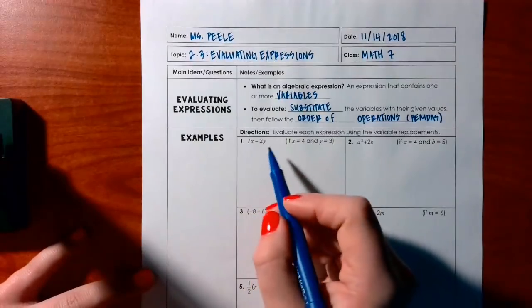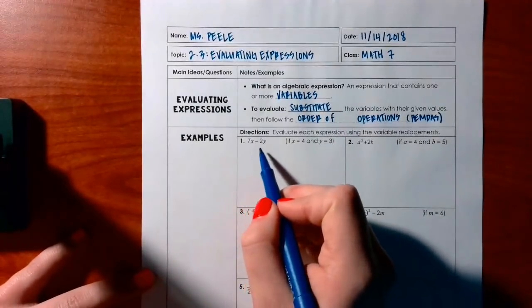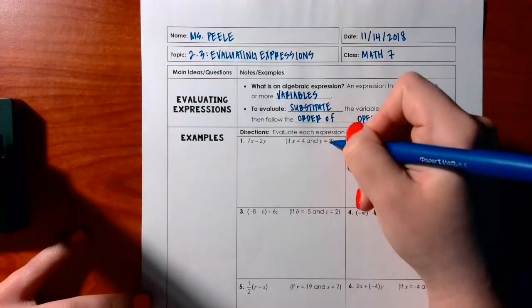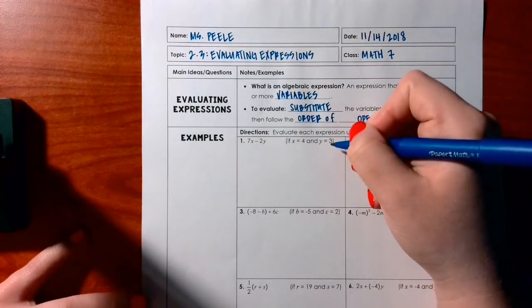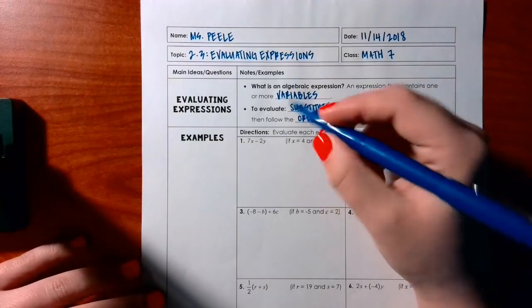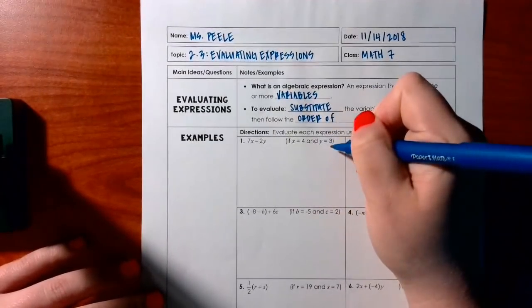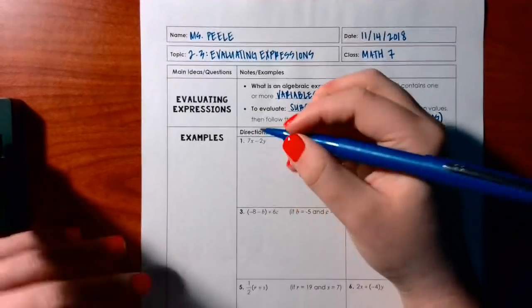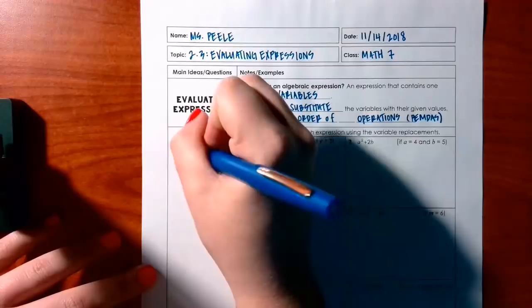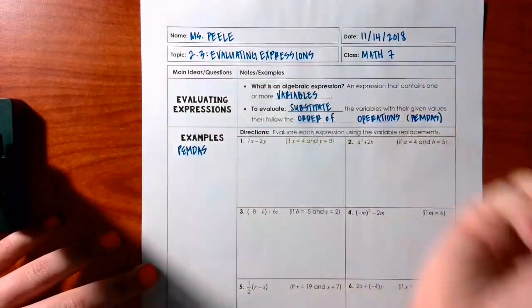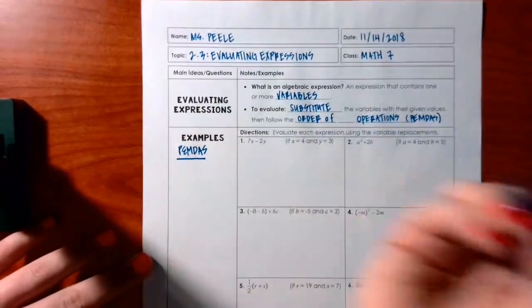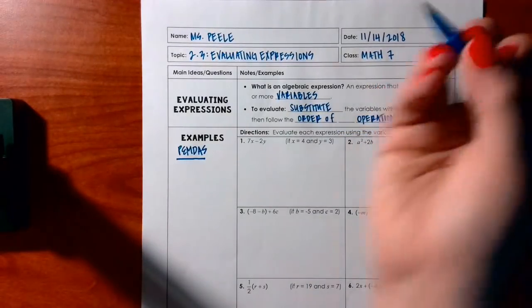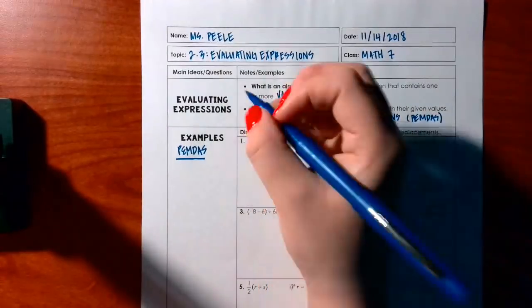If you look at number 1, it gives you an expression, 7x minus 2y. But then right here, it tells you what x is equal to and what y is equal to. So what you're going to do is substitute the value they gave you for x and the value they gave you for y into the expression, and then you're going to evaluate it. Now, it's really important that you show your work exactly like I show mine. And there's a reason for this, so that we can keep track of everything. If your work doesn't look like mine, I'm not going to give you credit for notes. So, what this looks like, how you set this up.